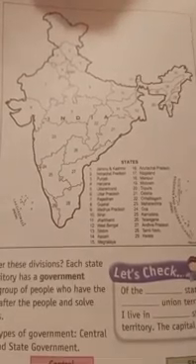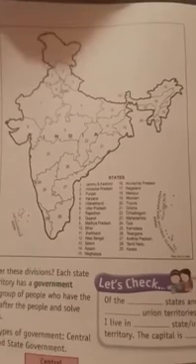And it is very important for you to learn all the states' names along with their capitals and the names of union territories with their capitals, okay.